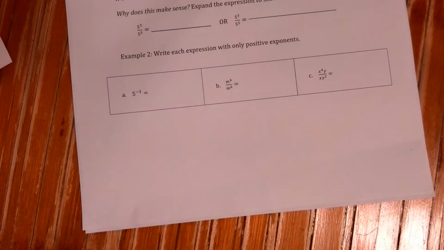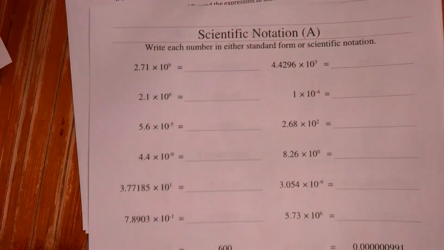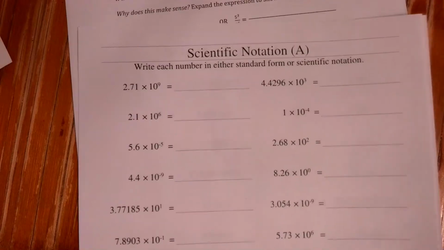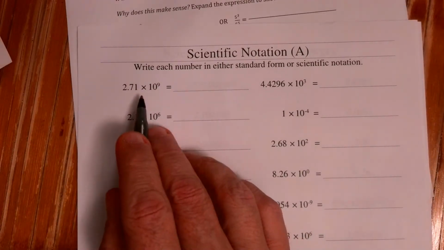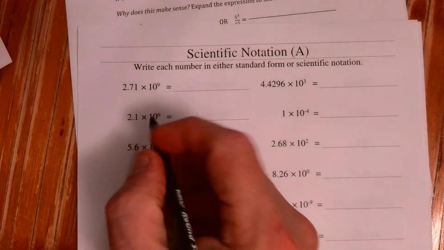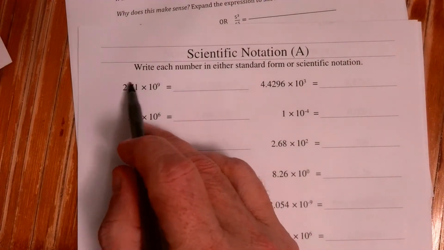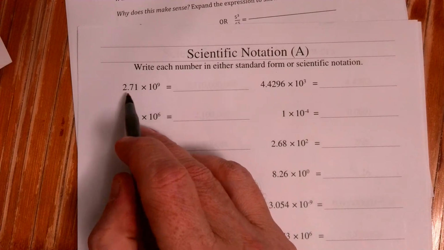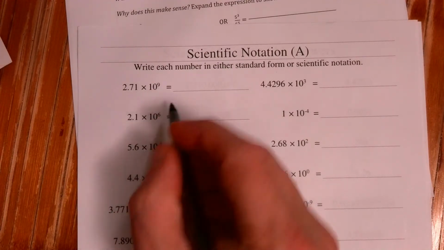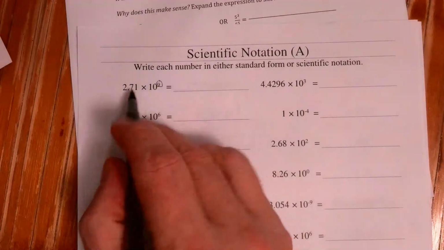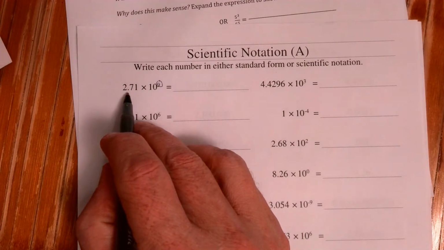So how do I go from scientific notation to standard form? Okay, well, it's as simple as moving the decimal. So the way I teach it is, this is a very big number. So this is 2.71. Notice it's between 1 and 10 times 10 to the 9th power. What does this 9 mean? This means I am moving this decimal basically 9 places to the right.